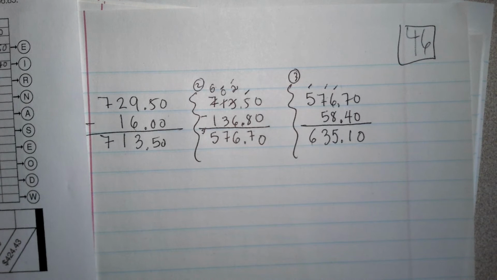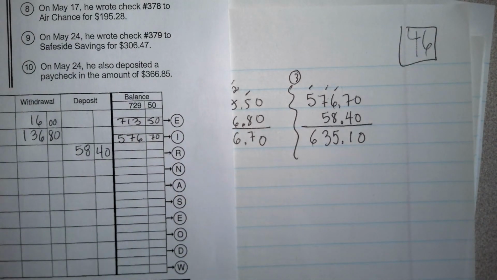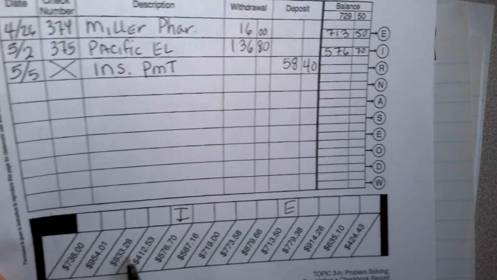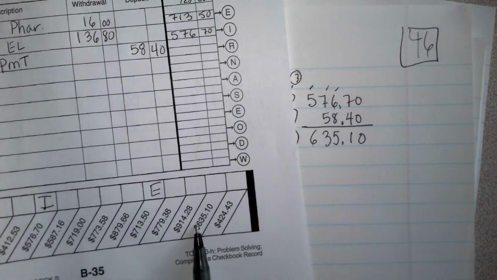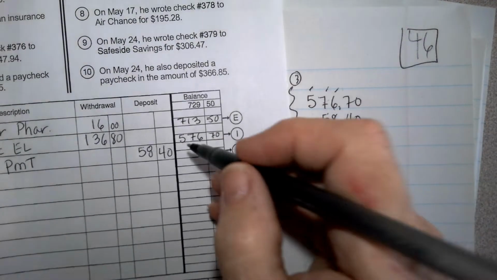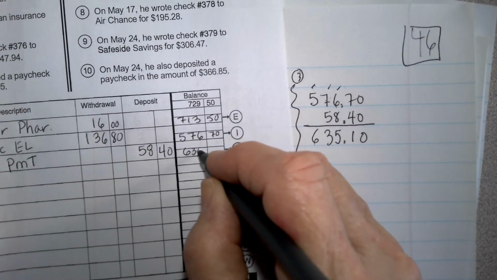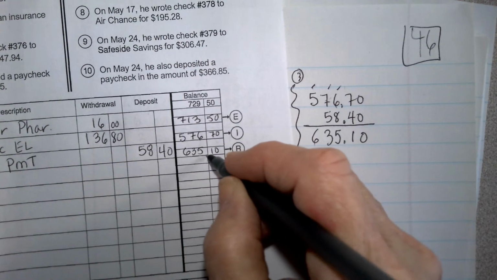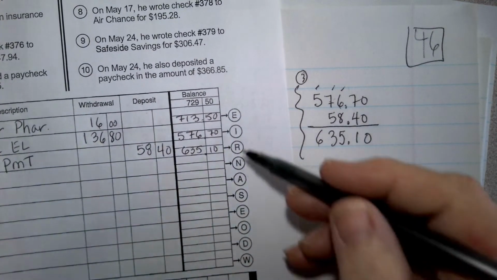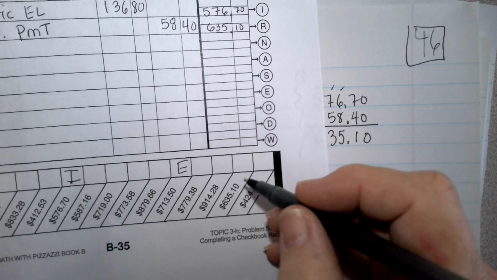So I think my new balance, again, don't write anything here until you've confirmed you've got it correct. So look at the bottom. I found it. Okay, right here. So at that point, once you have that, then you can go ahead and put it right here. 6. All right. And then that gets the letter. It gets the letter R right on top of that.